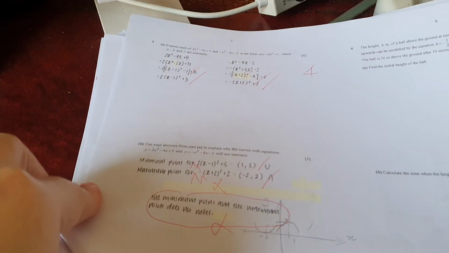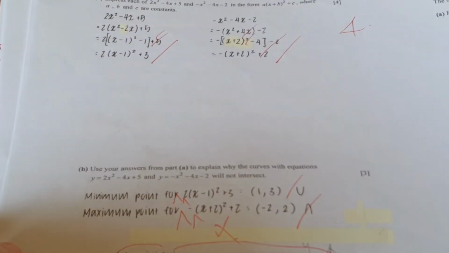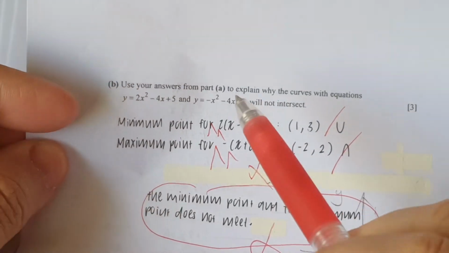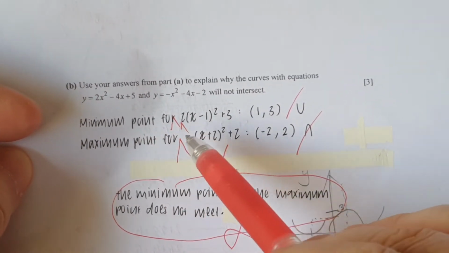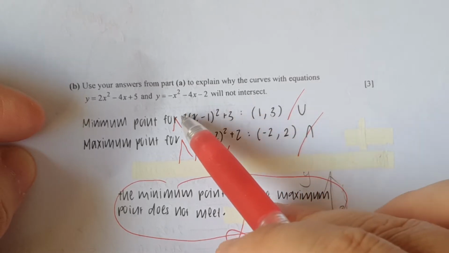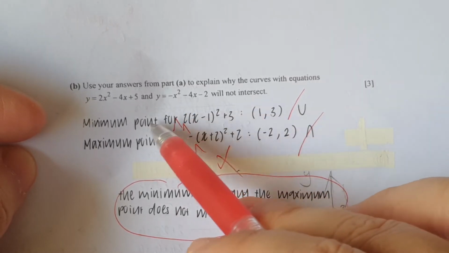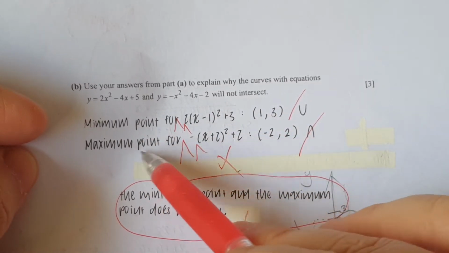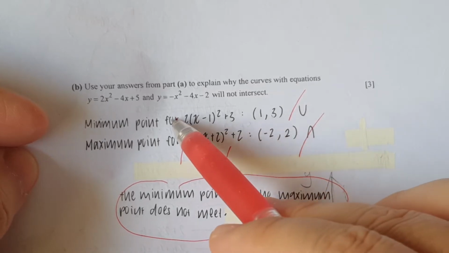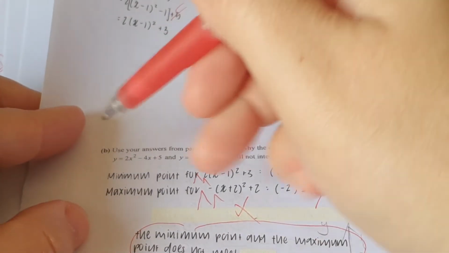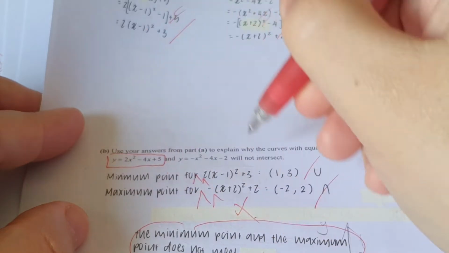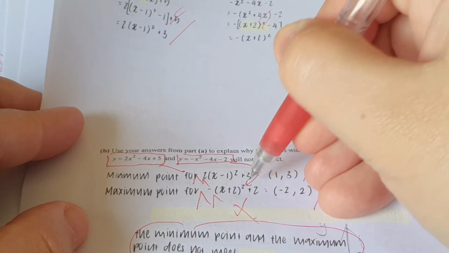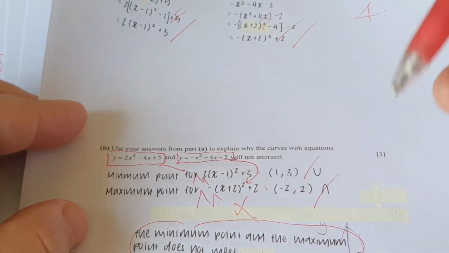Now, what is the problem with this? Minimum point for this. As I mentioned earlier, that's why I spent so much time talking about it just now, this is not a curve. This is just an expression. So to say minimum point of this is wrong already. To say minimum point, maximum point for this expression is wrong. It should be y equals to this. You see, y equals to this, and y equals to this. You must know what you're talking about. This one you don't know what you're talking about, so wrong.